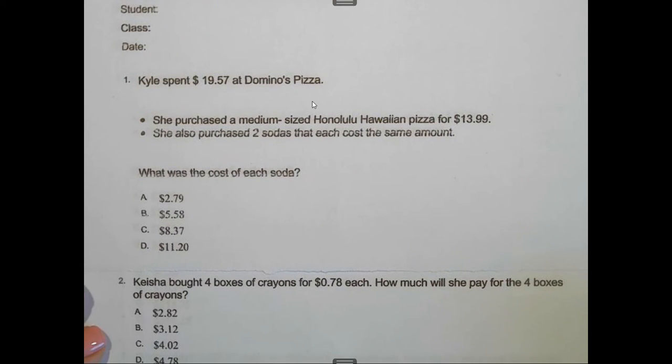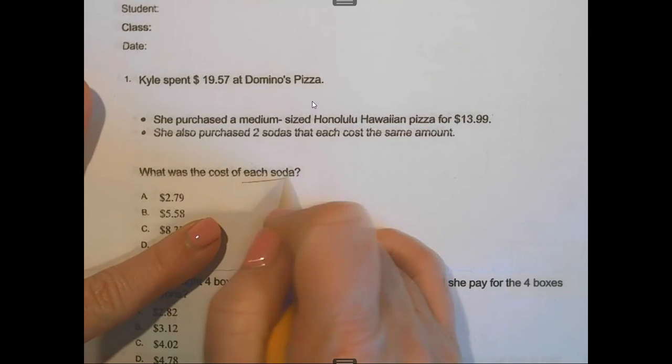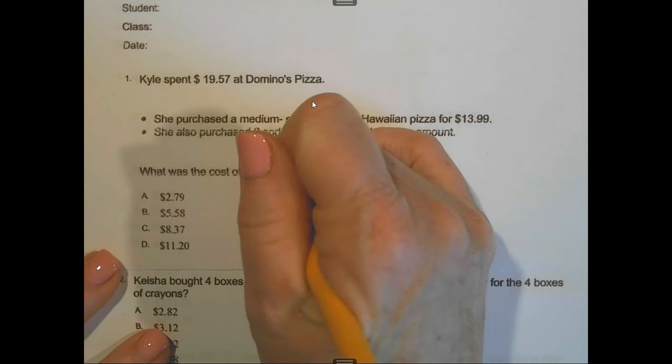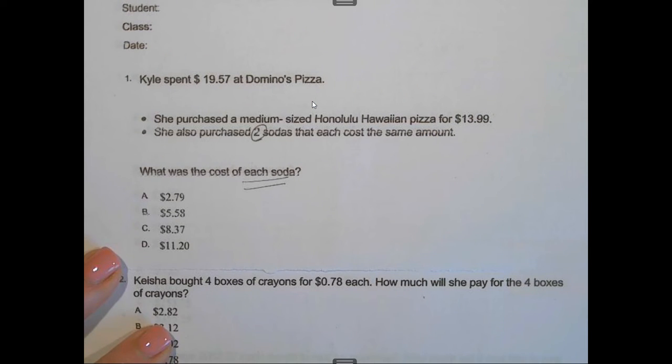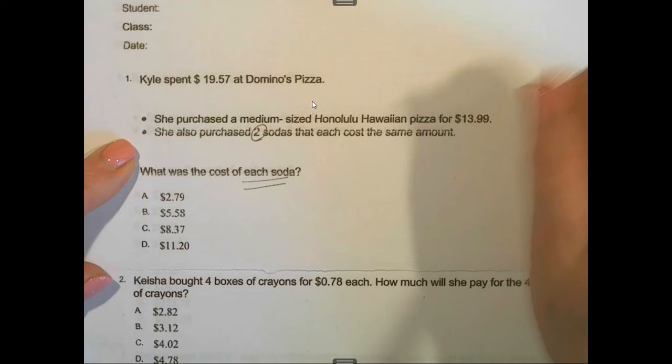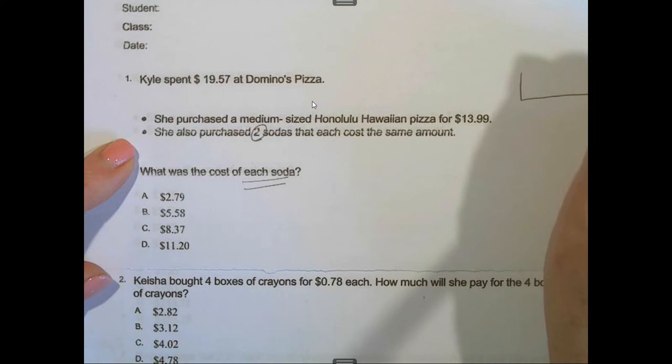Kyle spent $19.57 at Domino's Pizza. She purchased a medium-sized Honolulu Hawaiian pizza for $13.99. She also purchased 2 sodas that each cost the same amount. What was the cost of each soda? So I'm asked the cost of each soda, and I know that there are 2 sodas. Some information that's going to help me solve this problem is I see she purchased a medium-sized pizza and 2 sodas. So she made a purchase of 3 items.